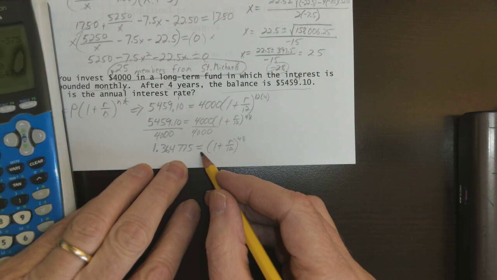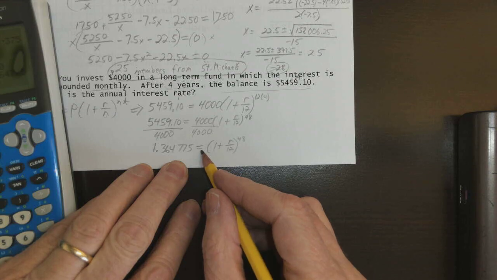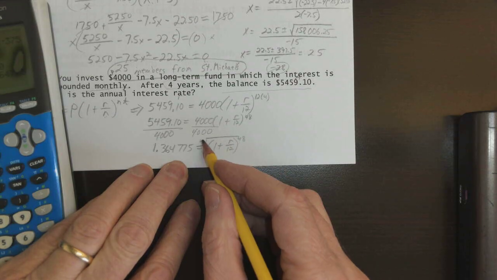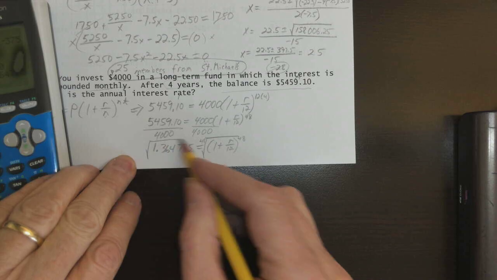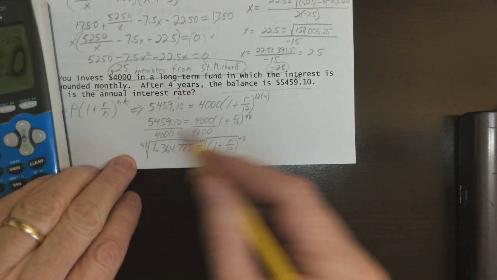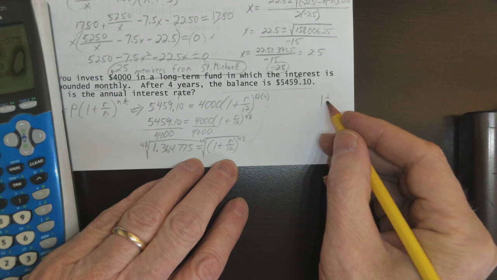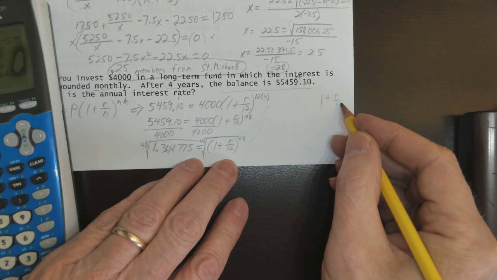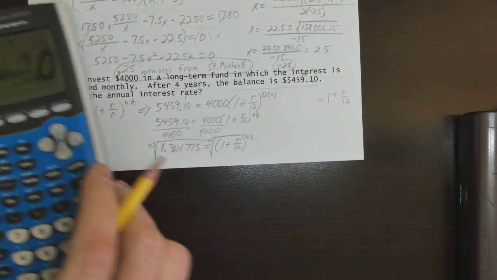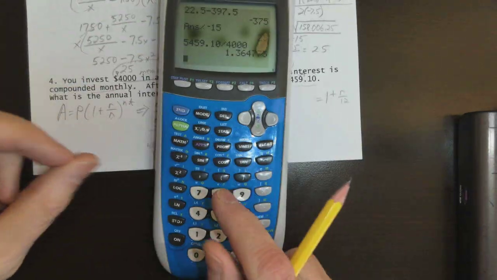And I'm going to take the 48th root of that number, so that I'll have 1 plus r over 12, whatever the 48th root is.